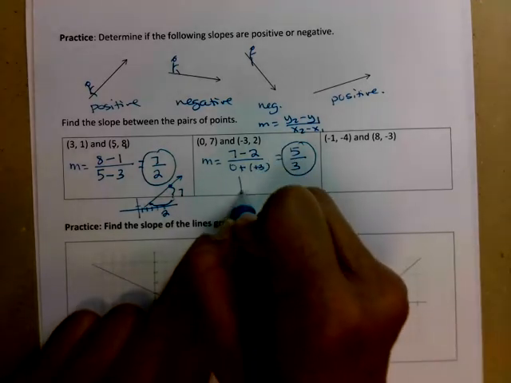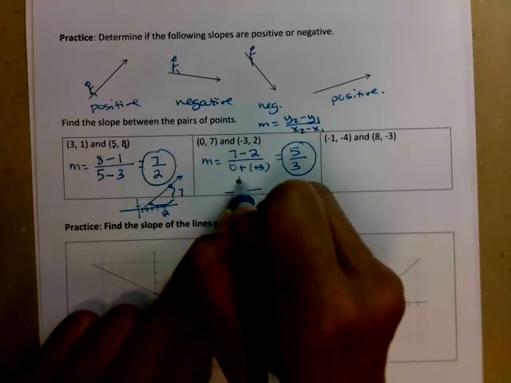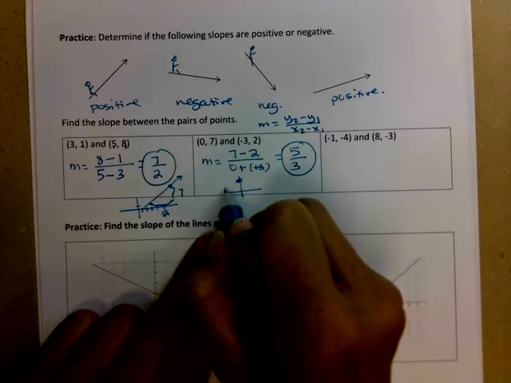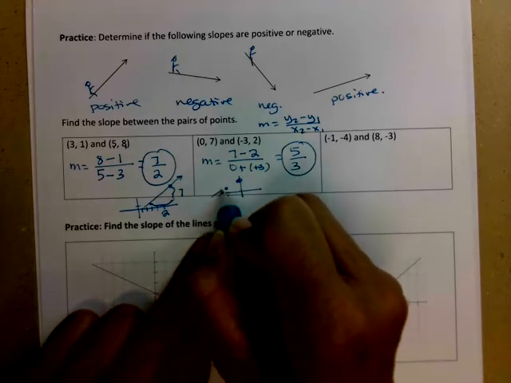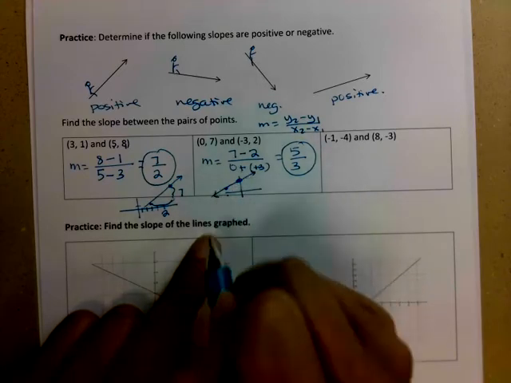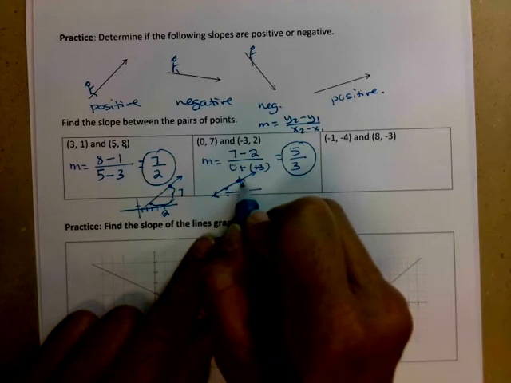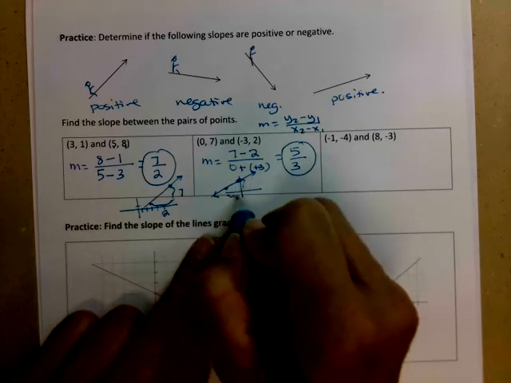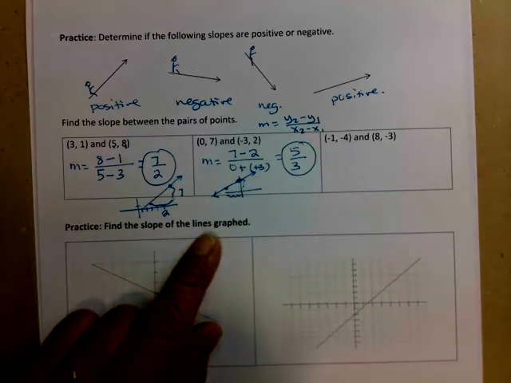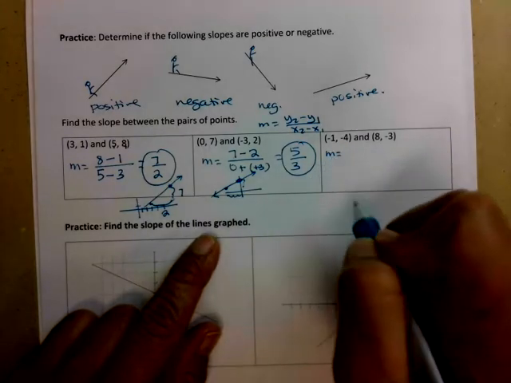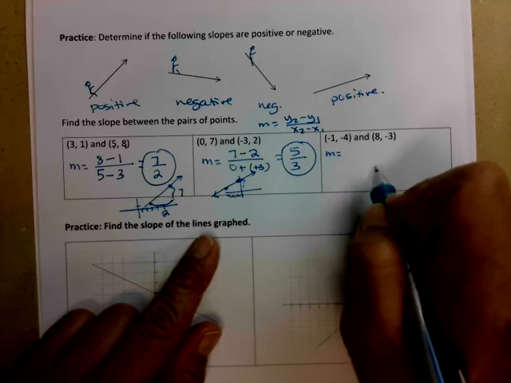Okay. For this one, 0, 7, and -3, 2. Again, going up to the right. Here's your rise of 5 and your run of 3.